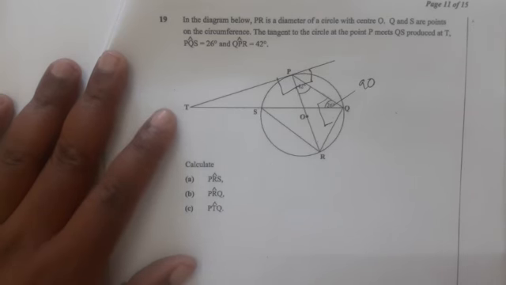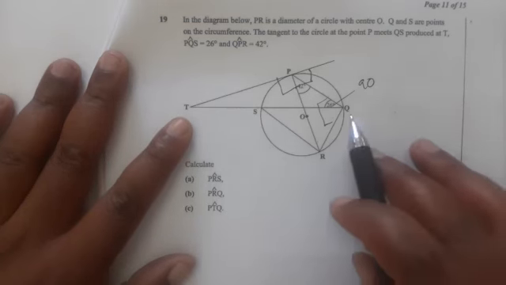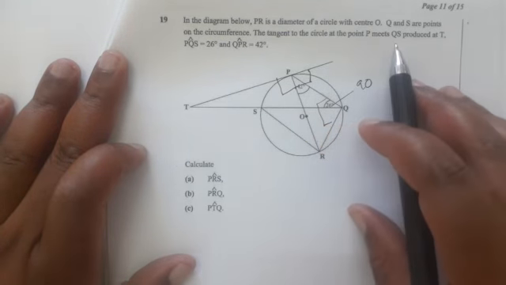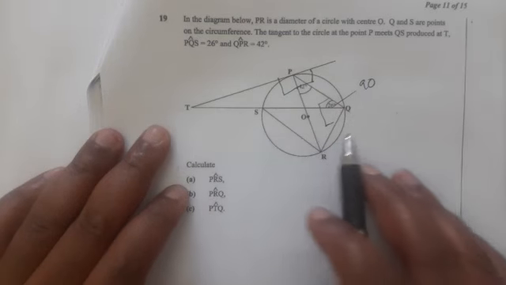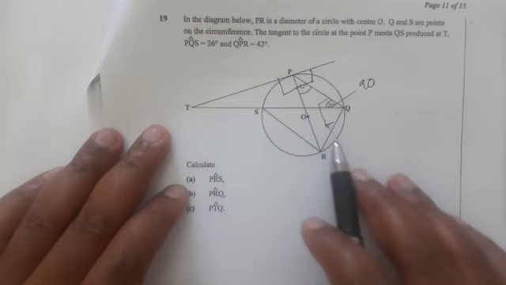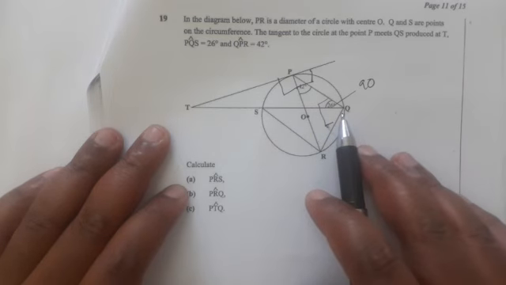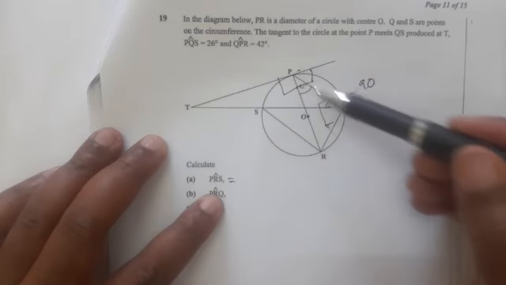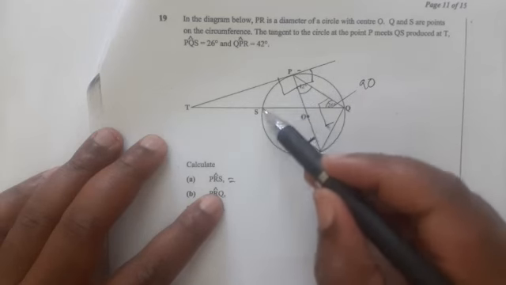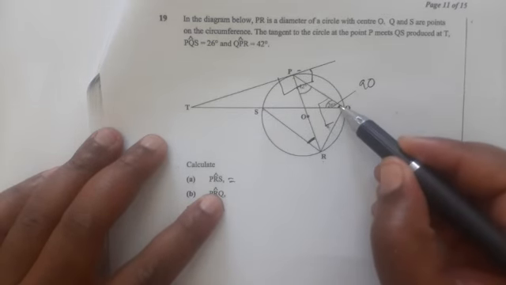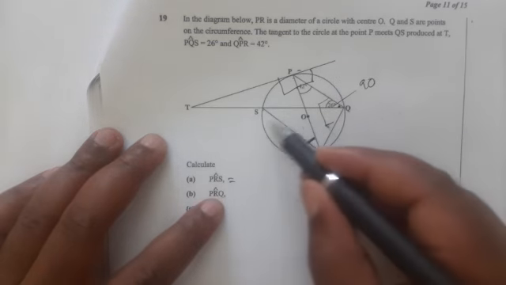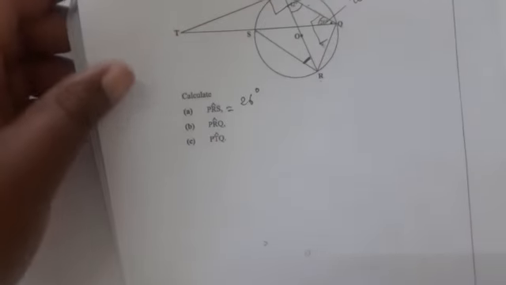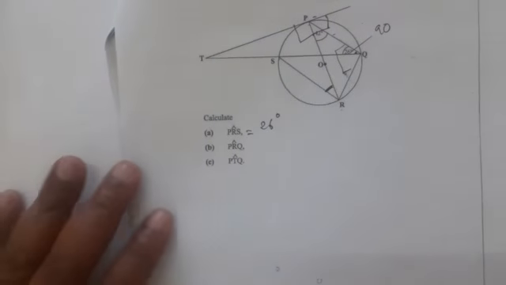Alright. The center is O. Q and S are points on the circumference. The tangent to the circle at P meets QS at T. Take note, angle PQS is 26 and angle QPR is 42 degrees. If that's the case, let's find PRS. When you look at this angle here, it's standing on SP, standing on the same arc. So angles on the same arc or same segment are equal, meaning that this is 26 degrees as well. Alright, that's how you get that one.